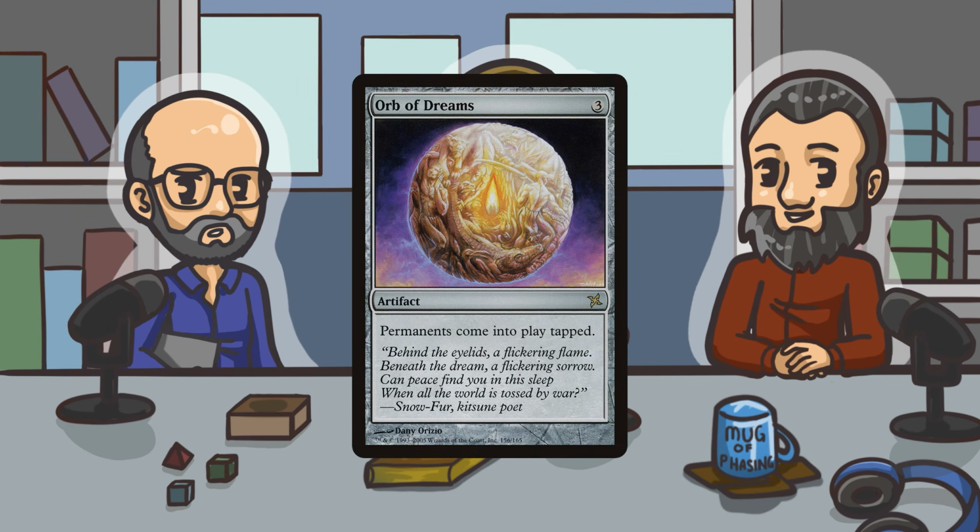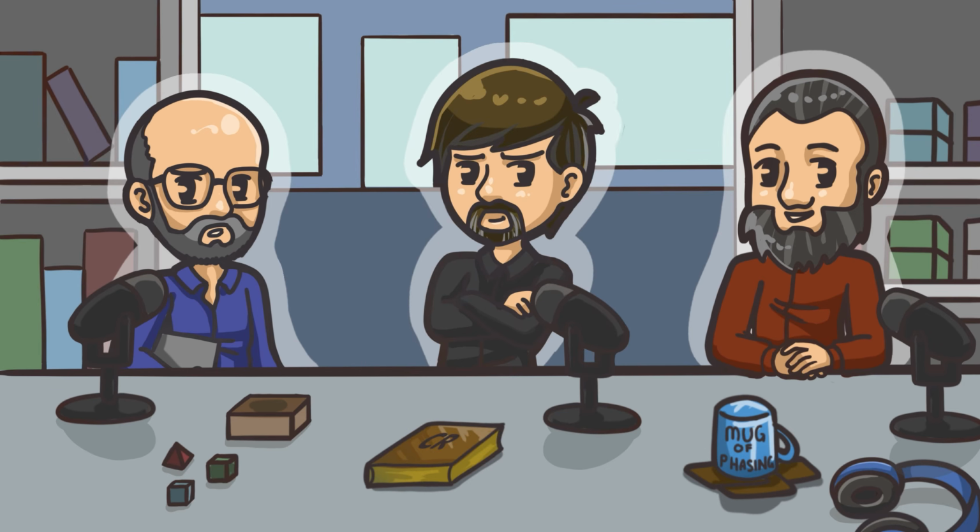Sometimes you run into special cases. Orb of Dreams says permanents enter tapped. That is a replacement effect that alters how permanents enter the battlefield. However, because it applies to a swath of cards that just happens to contain itself, the replacement effect does not apply to itself entering. Now, we're going to call attention to the full rule and have Marcos put it up on the screen right now. Done.